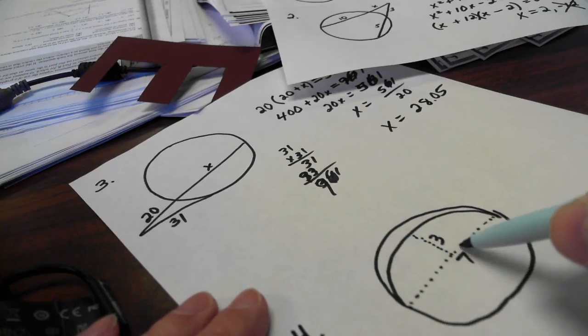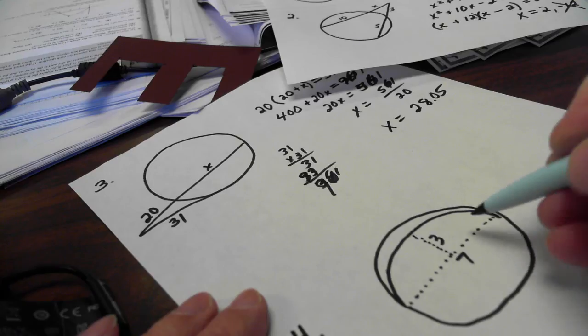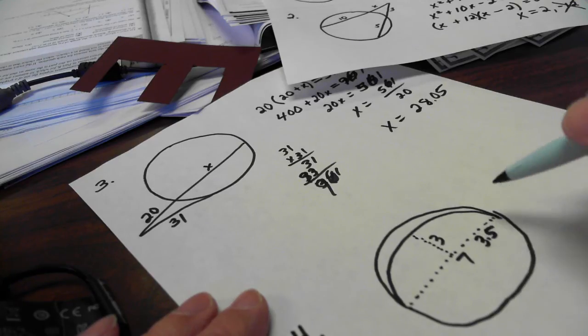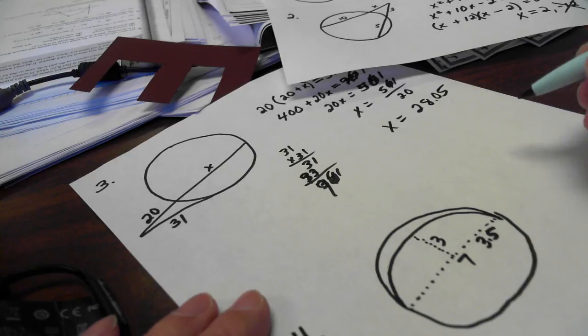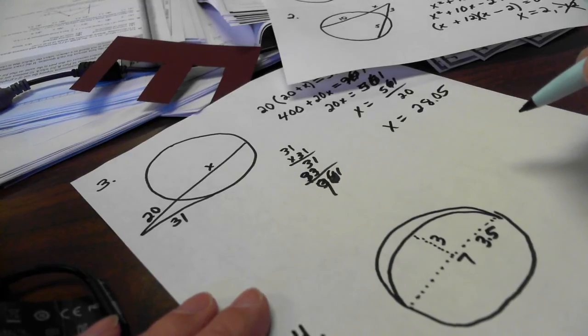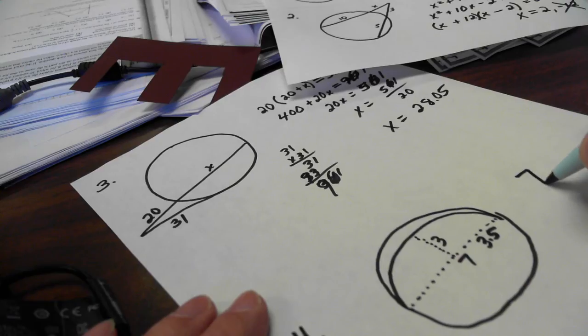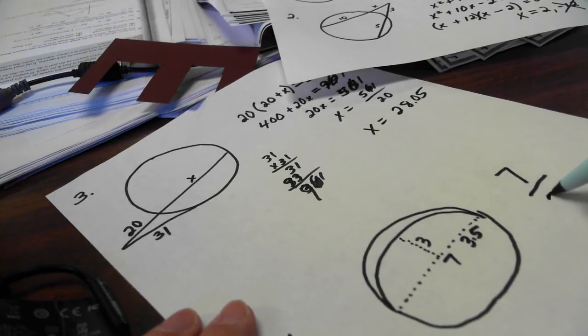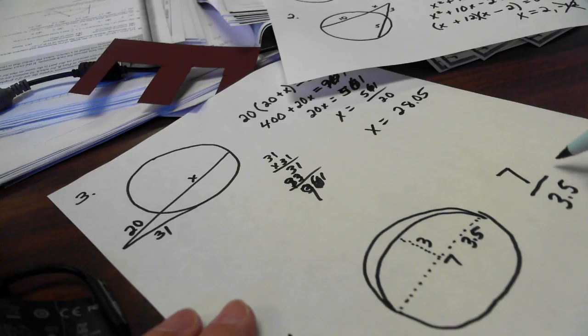It would have a radius of half of 7 or 3.5. So if you want the ratio of the arch width, 7, to the radius of the circle that just contains the arc, 3.5, that would reduce to 2.